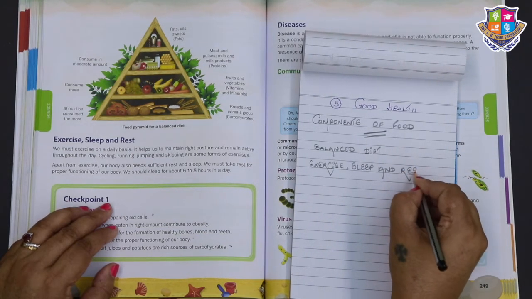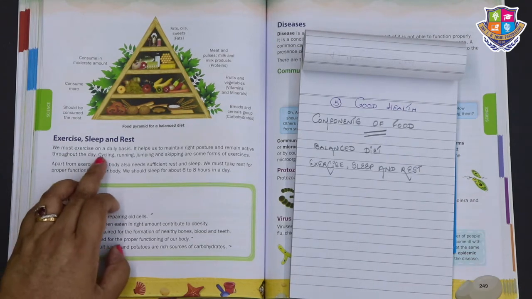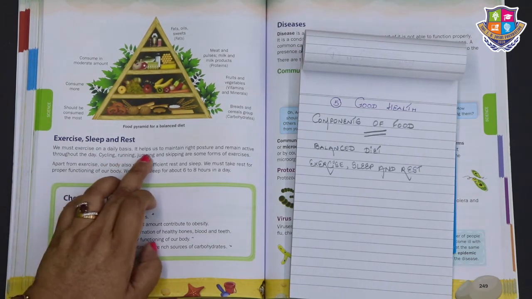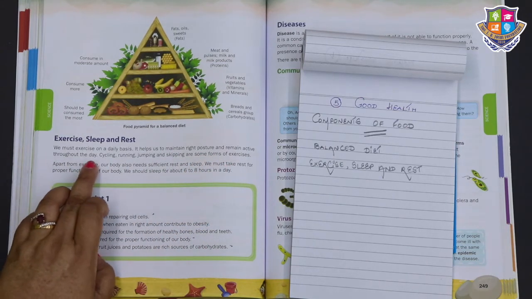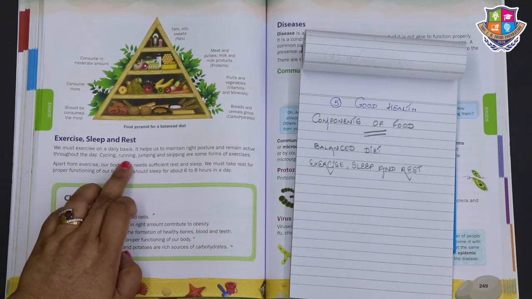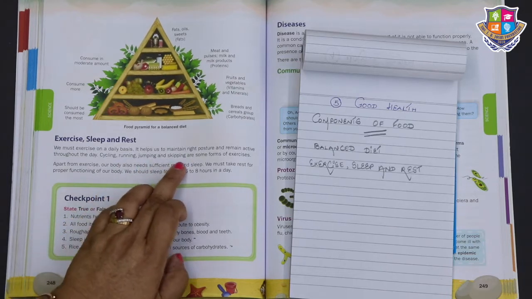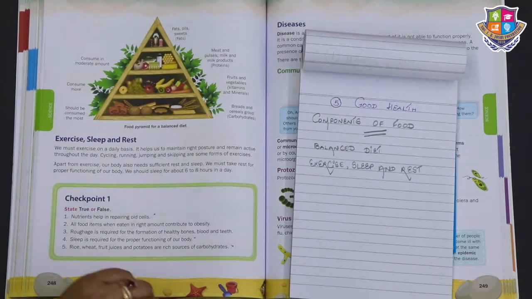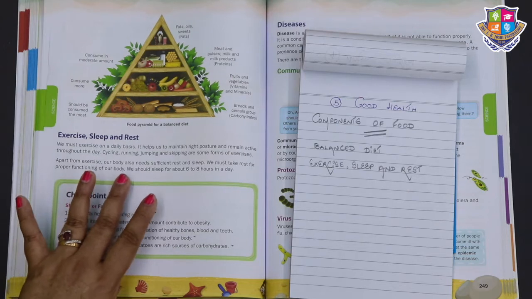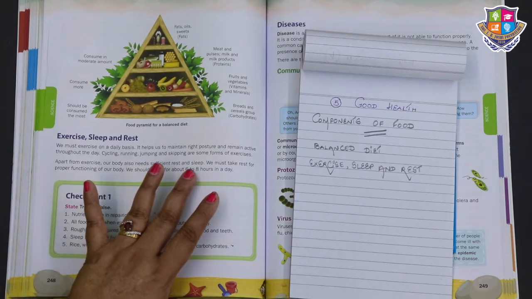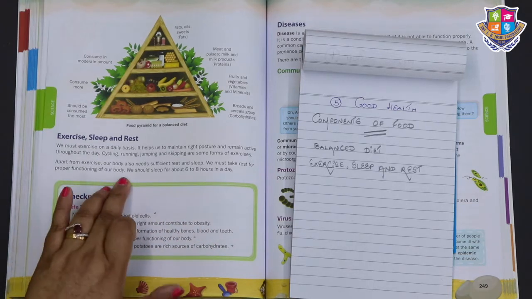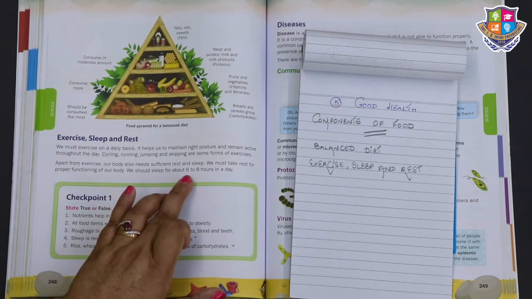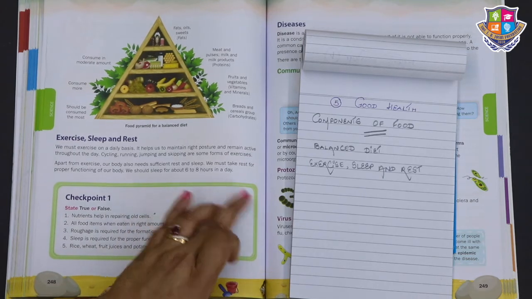All right, exercise, sleep and rest. We must exercise on a daily basis. It helps us to maintain right posture and remain active throughout the day. Cycling, running, jumping and skipping are some forms of exercises. Apart from the exercise, our body also needs sufficient rest and sleep. We must take rest for proper functioning of our body. We should sleep for about 6 to 8 hours in a day.